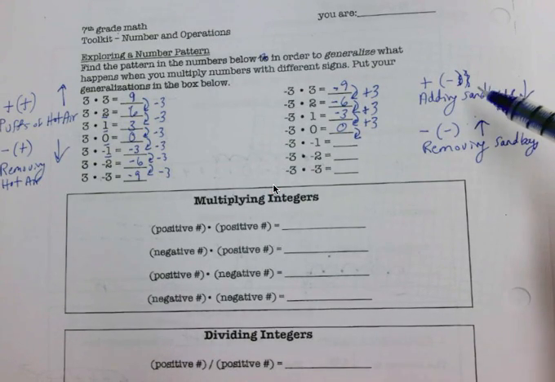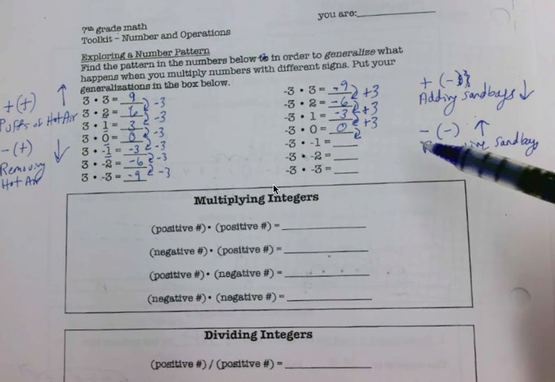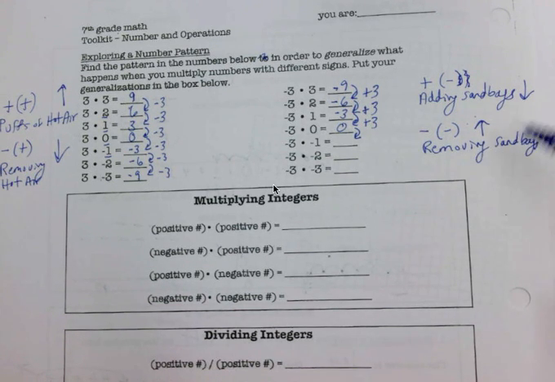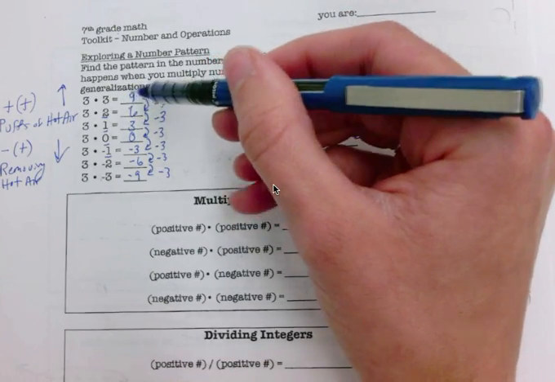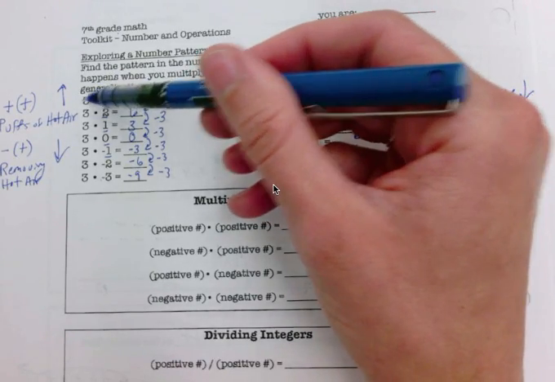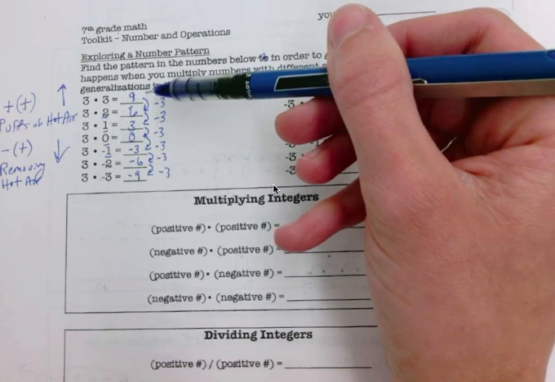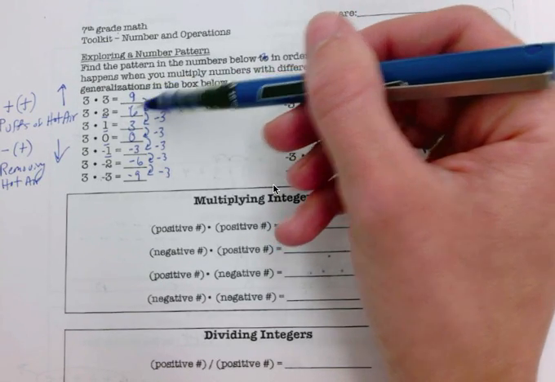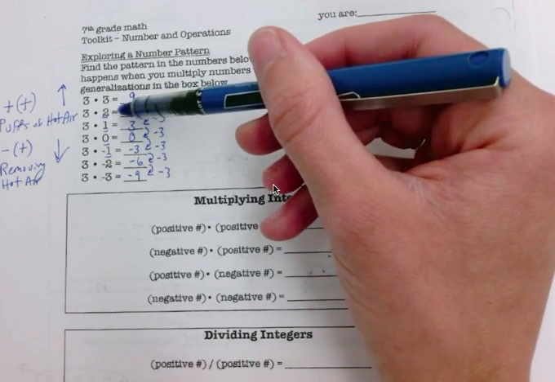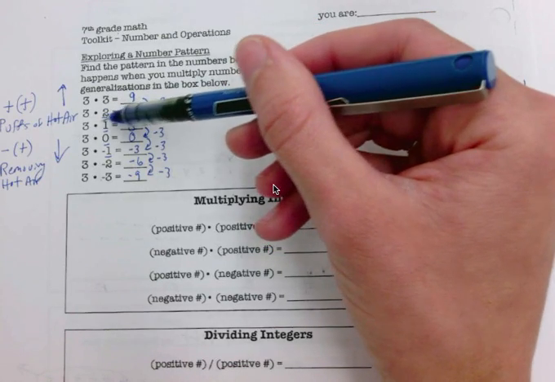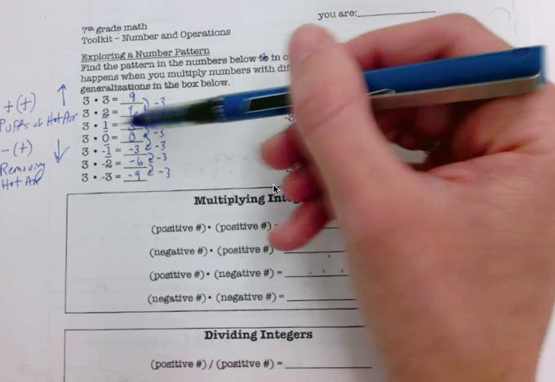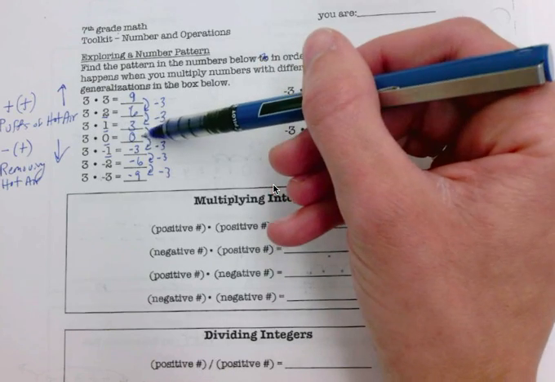Adding negatives would be like adding sandbags, and that would make us go down overall. And then removing sandbags would have the opposite effect of making the hot air balloon lighter and helping it to rise. So when we fill out this table, we can see we've got 3 groups of 3 puffs of hot air, which is going to make us go up 9 spaces on the number line. 3 groups of 2 puffs of hot air would make us go up 6. 3 groups of 1 puff of hot air would make us go up 3. 3 groups of 0 would make us go up 0.